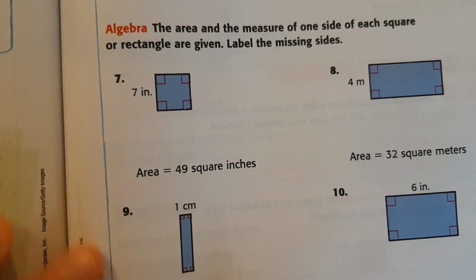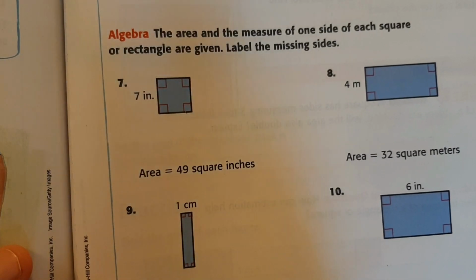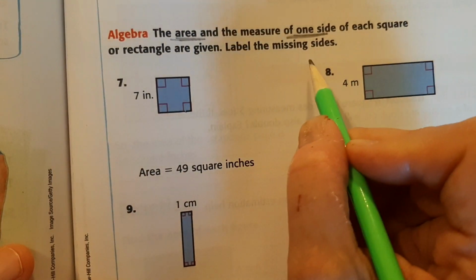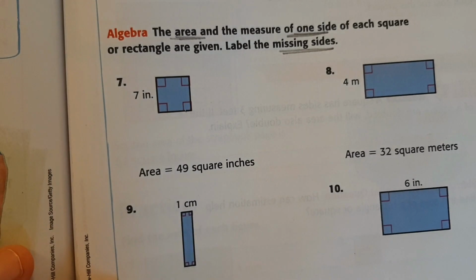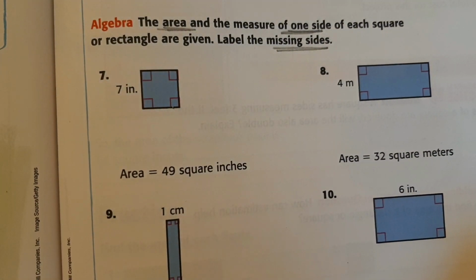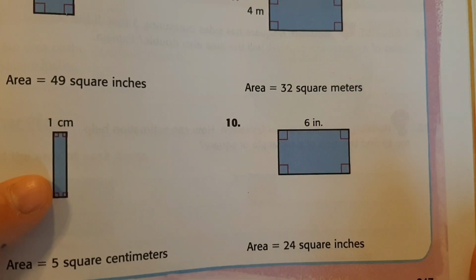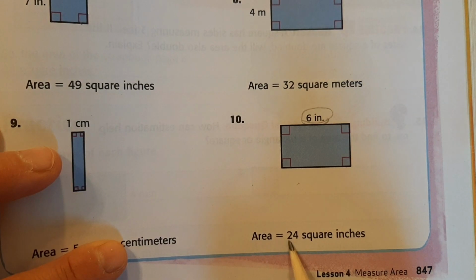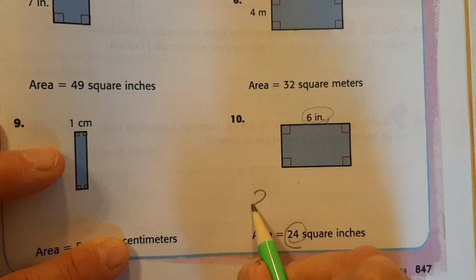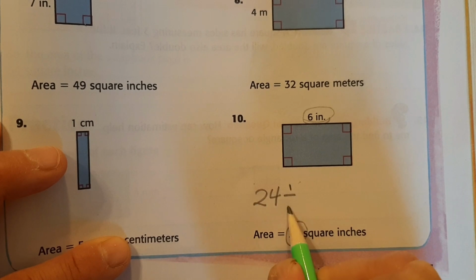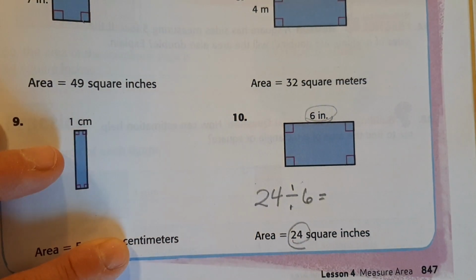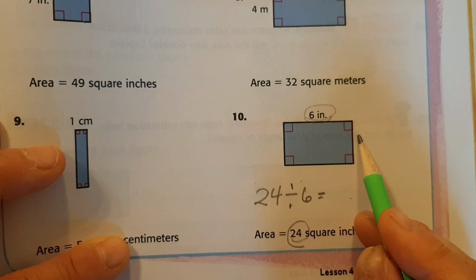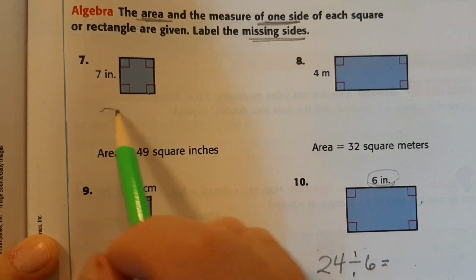Now, this one is like what we did on the other page. They give you the area, they give you one side, and they want to find the missing side. All right? So remember, the opposite of multiplication is division. I'm going to work on number 10 with you. So take a look at number 10. They give you the side and they give you the area. So what you're going to do is divide 24 divided by 6 equals what? Well, you get the answer to that and you will have your answer for the extra side and you can label it here. That's how you need to do all of these.